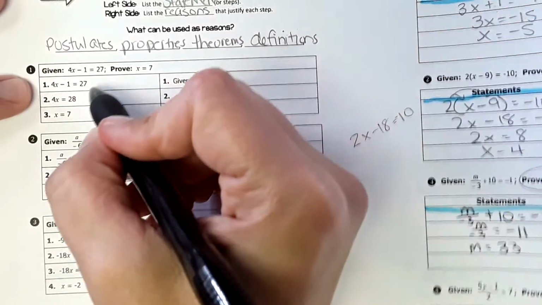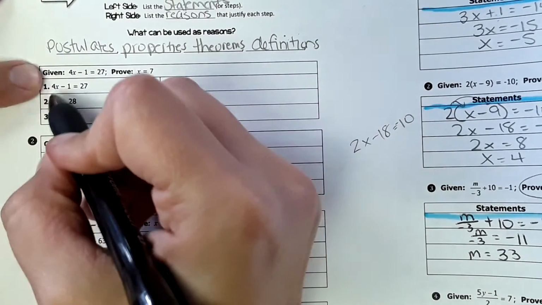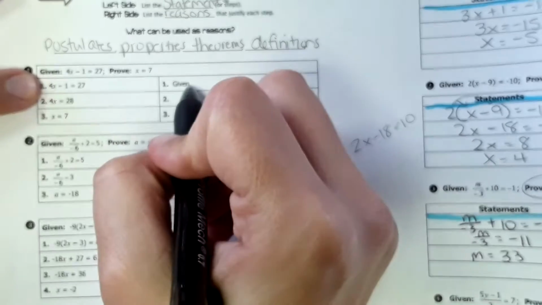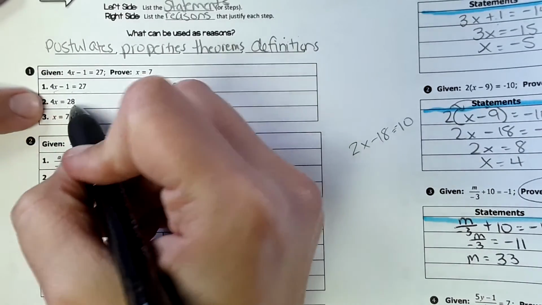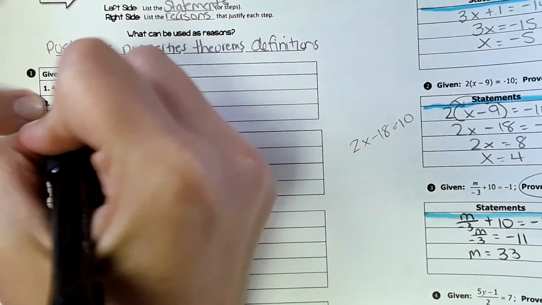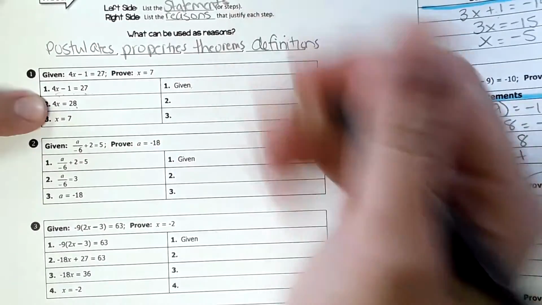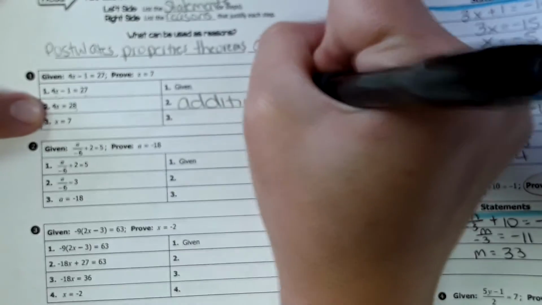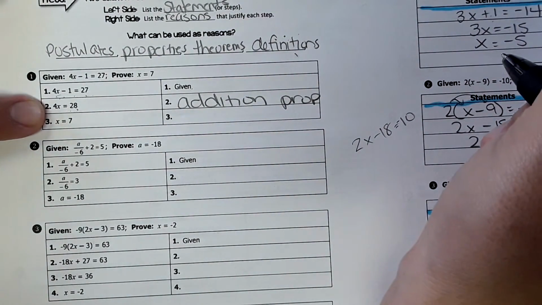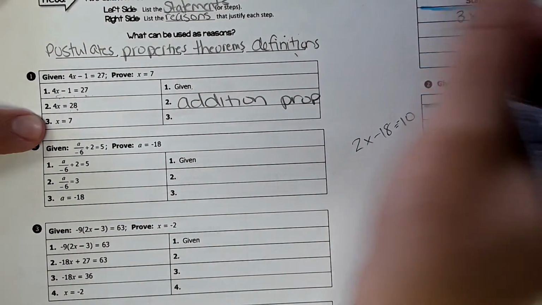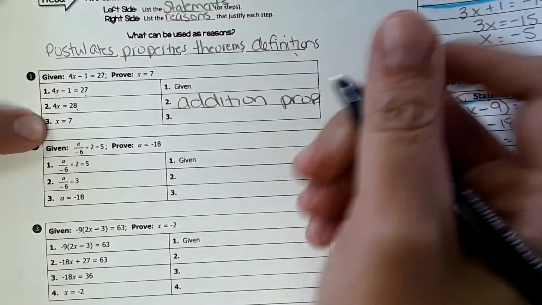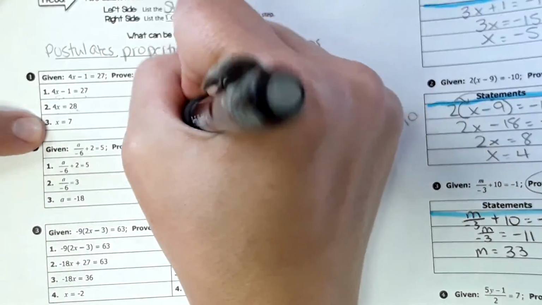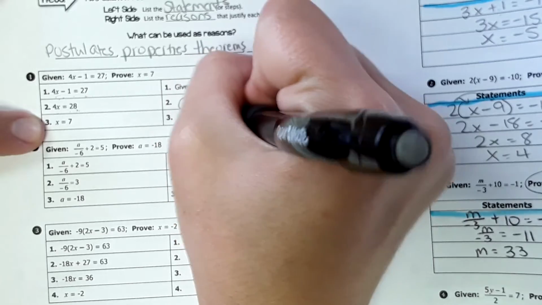So starting with number 1, they already put in the given for us, 4x minus 1 equals 27, given. Then the next step they did to get to the next part was they added 1 to both sides here. So that would be addition property. And then divided by 4 on both sides, so division property.